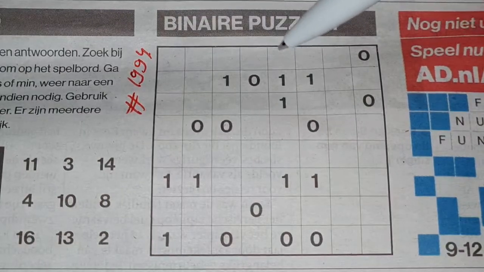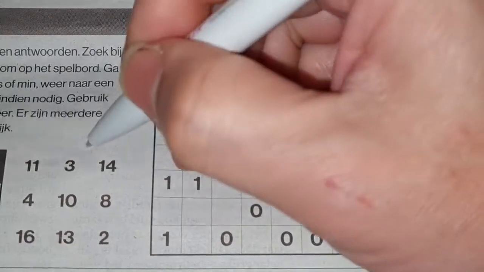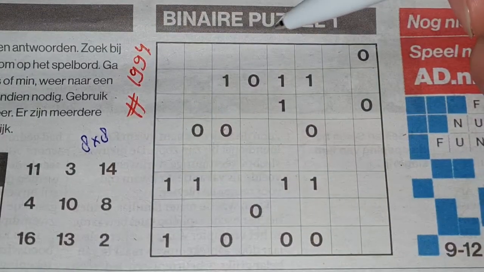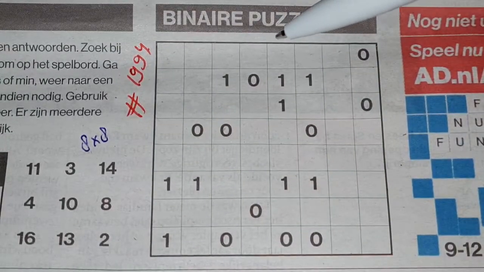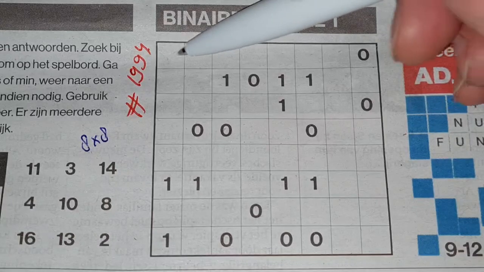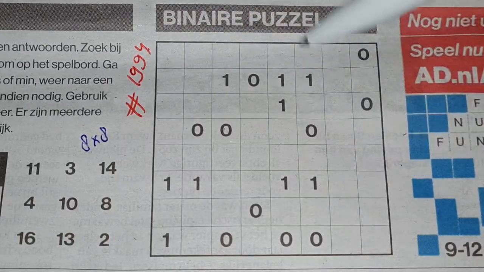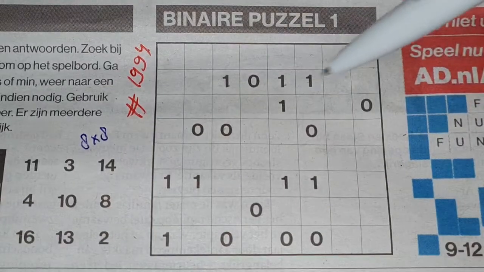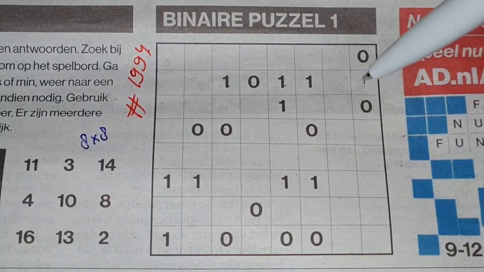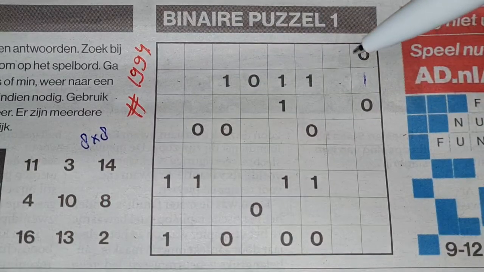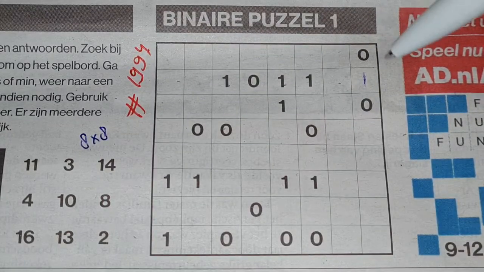1, 2, 3, 4, 5, 6, 7. It's an 8 by 8 binary puzzle. That means in a row or in a column, there are always 4 ones and 4 O's. Alright, so let's get started.